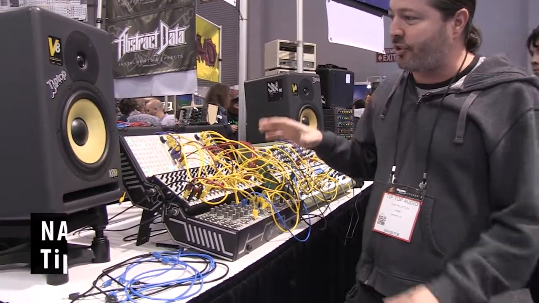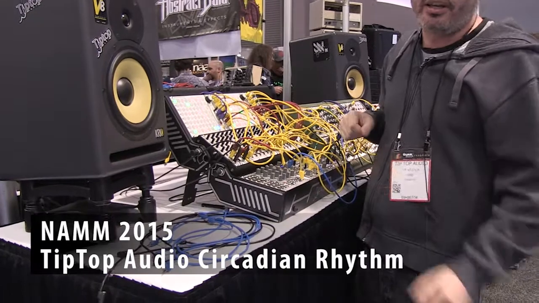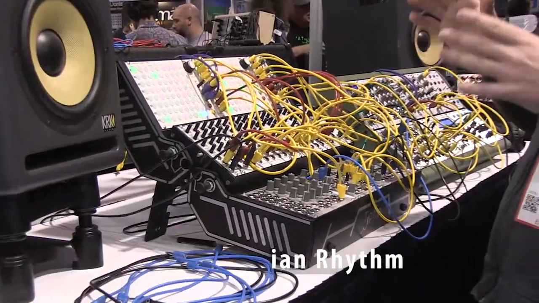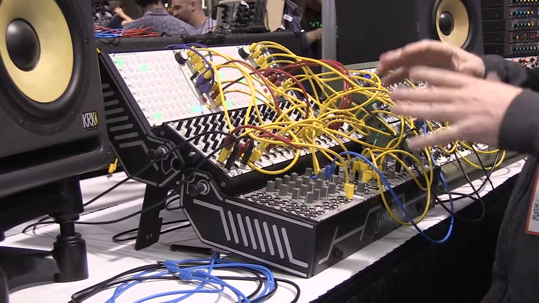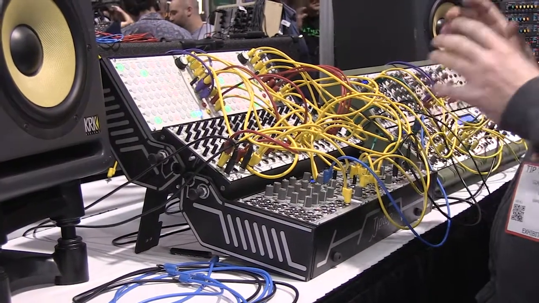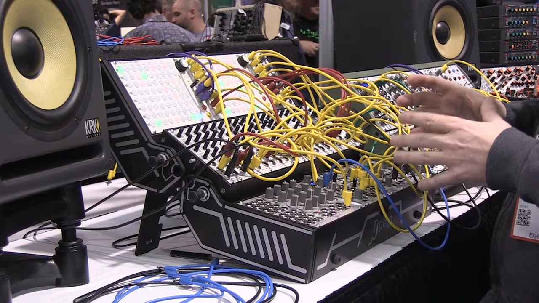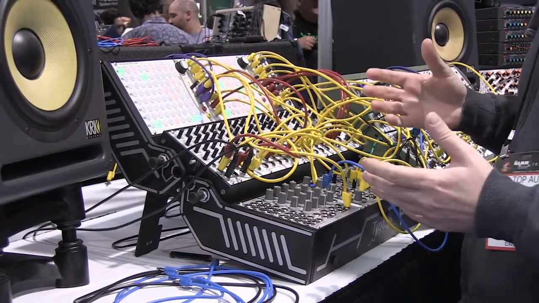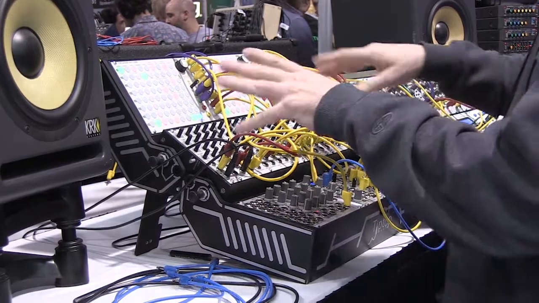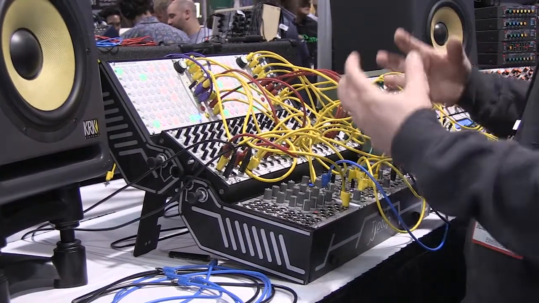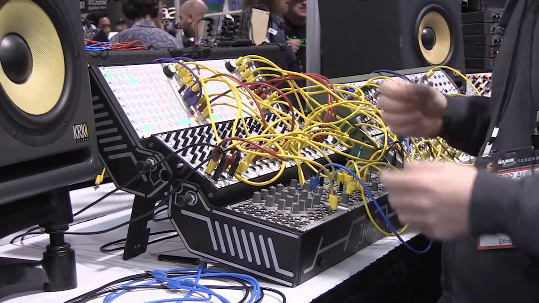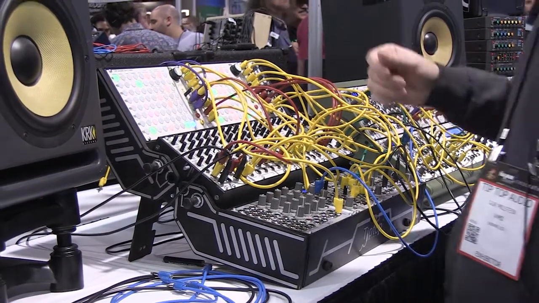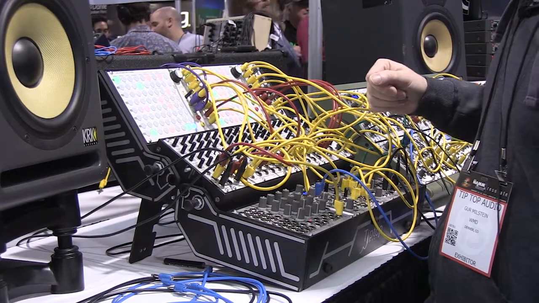This year I want to concentrate and show you a little bit of our Circadian Rhythm. It's a new sequencer we came up with, and the whole idea is that we want to let people control their entire modular synthesizer from a central control surface that gives them the ability to make complete songs on the modular. Obviously there are so many components in the modular, and you want something to basically glue them all together, and that's what the Circadian Rhythm was designed for. So let me go over a little bit of the features in it.